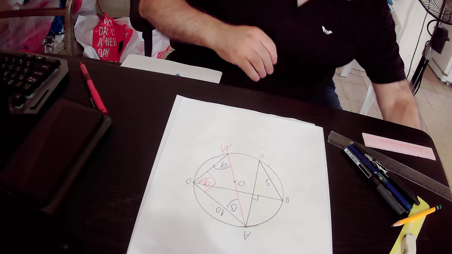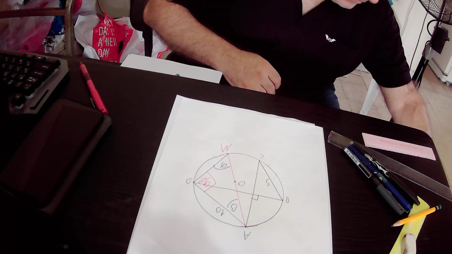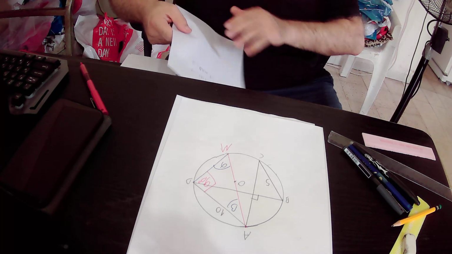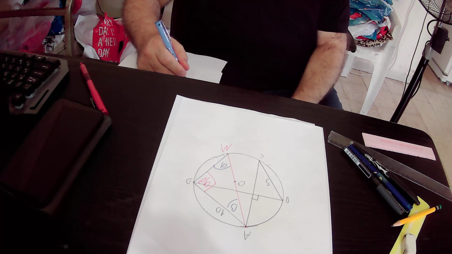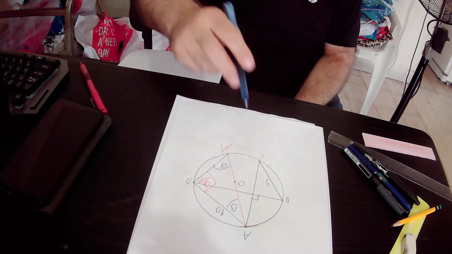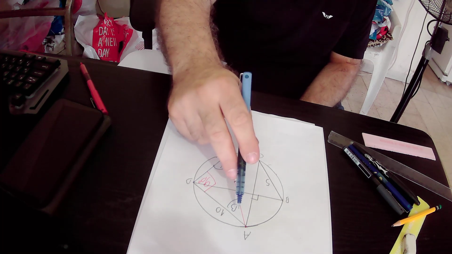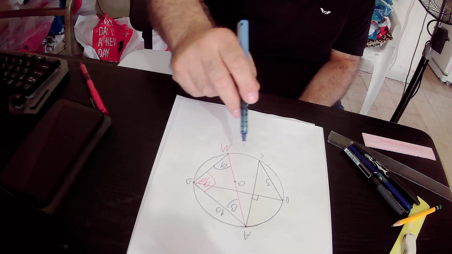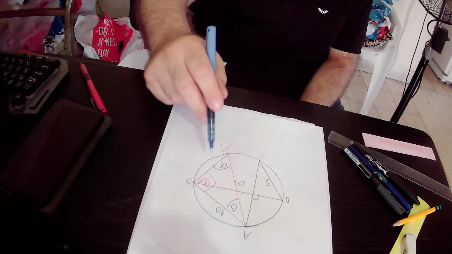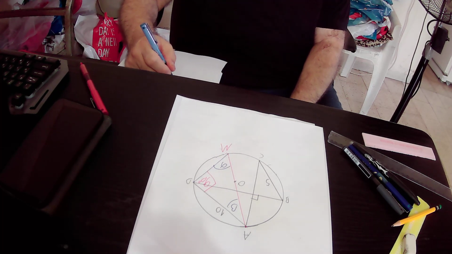So we will create equation number 1 that states that the sum of the angles in the right triangle ADM equals 180 degrees.